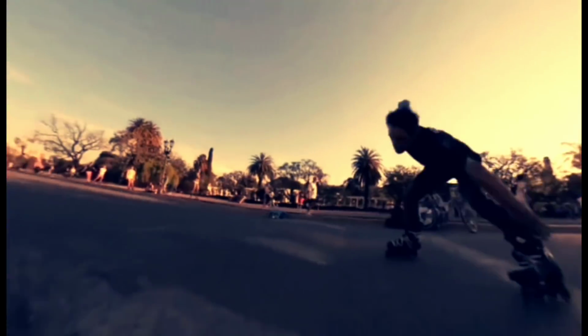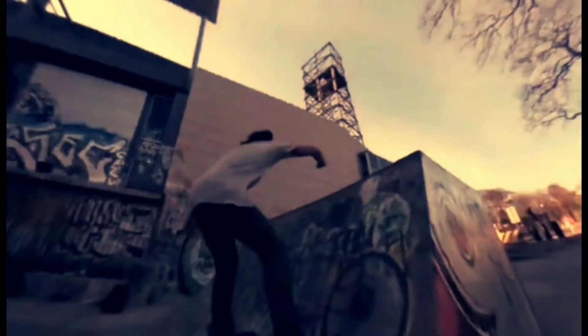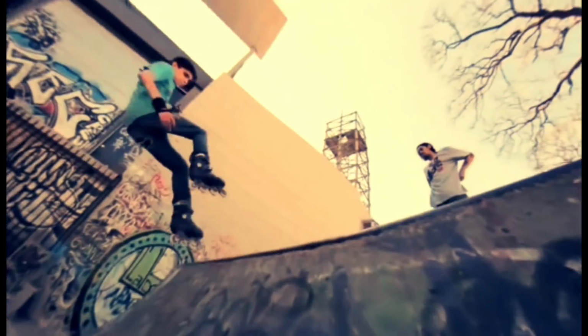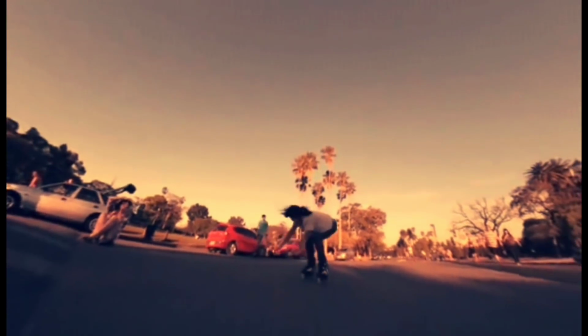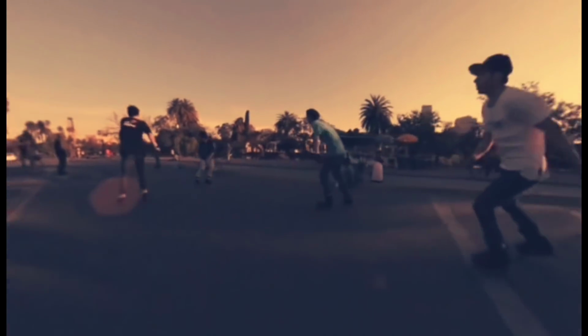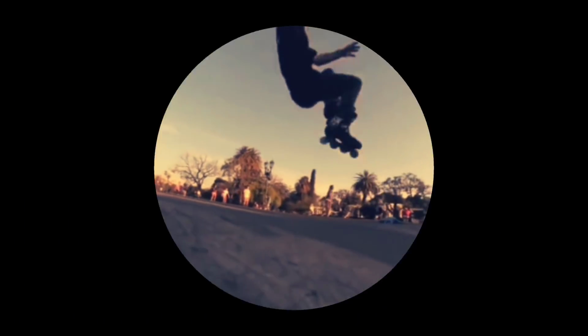Okay, so today I'm gonna be teaching you guys how you can apply a fisheye lens effect to any footage that is on your device right now. Now this effect is actually really cool and impressive. I've seen so many movie makers use it, and you can even use it to create intros and stuff. So without further ado, let's get started with this video.